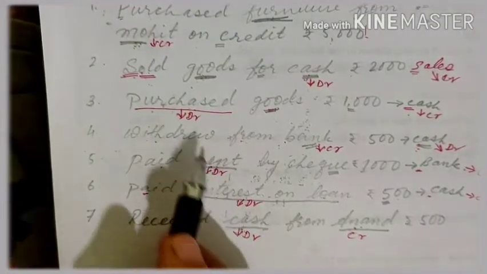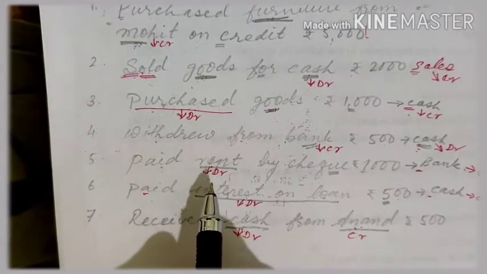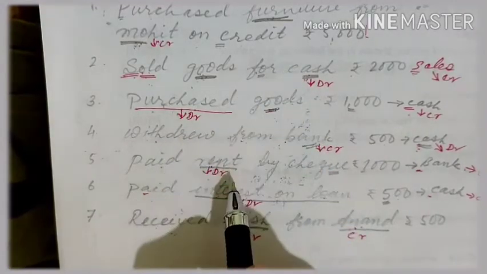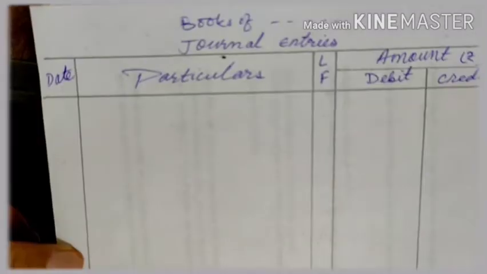So after finding out what is to be debited and what is to be credited, we'll write this debit and credit in a book called journal. So now we'll have journal entries. So this is a journal format, a book journal.